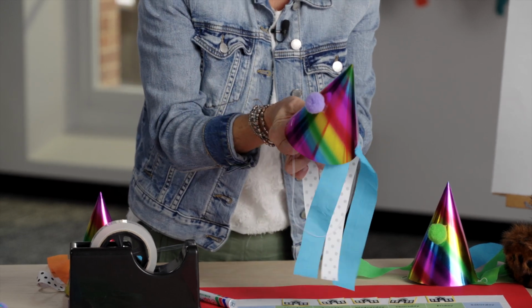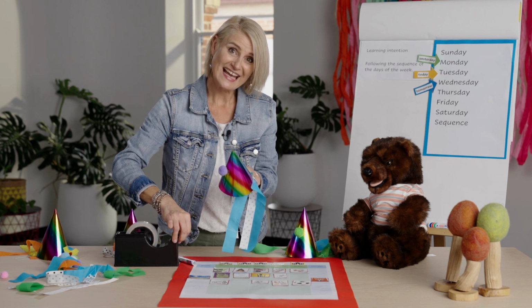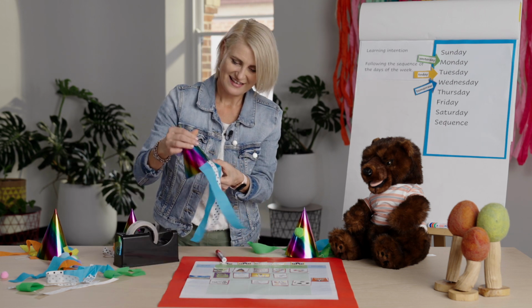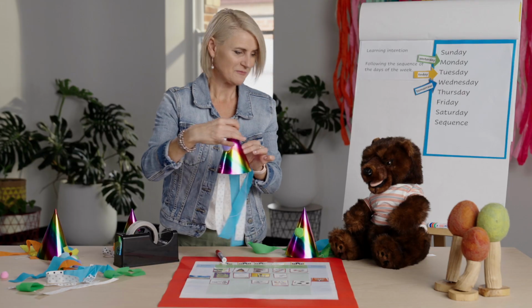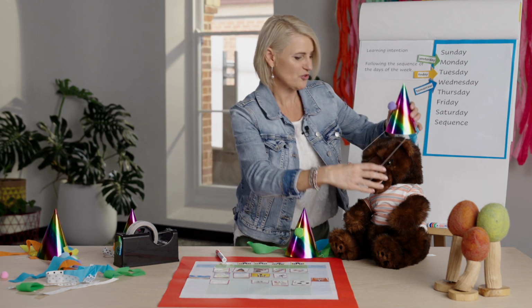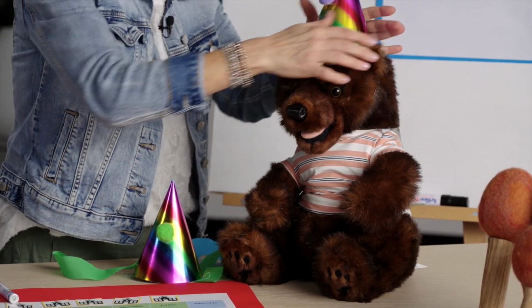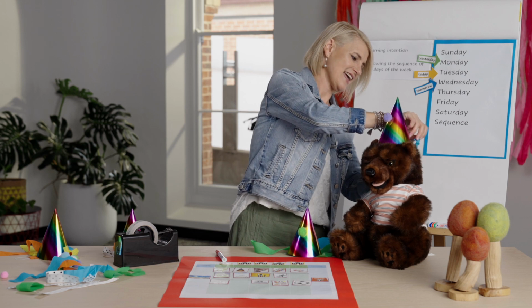It's a bit like the pattern of the days of the week. We have seven days of the week, and once the pattern's finished, we start again. Let's have a look. Blue, spots, blue, spots. What do you think, Baby Bear? Looks awesome. Let's pop it on your head. Beautiful. Look at that, Baby Bear. You look very, very, very handsome.